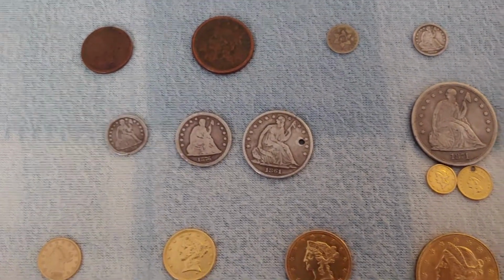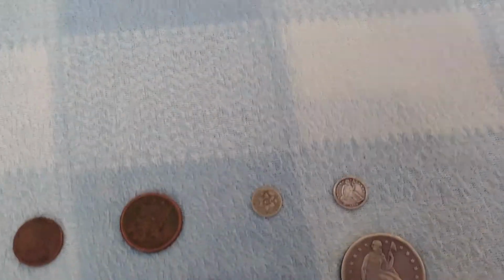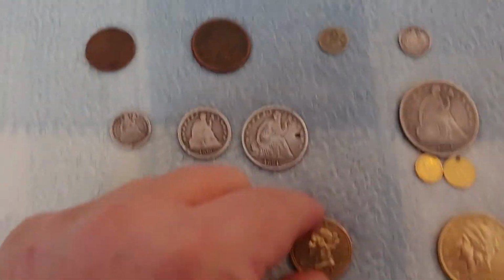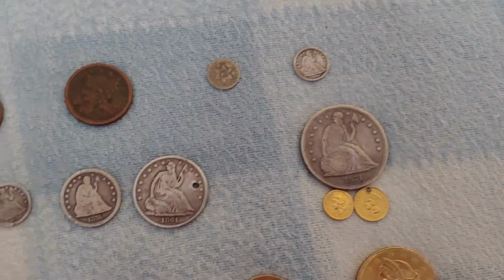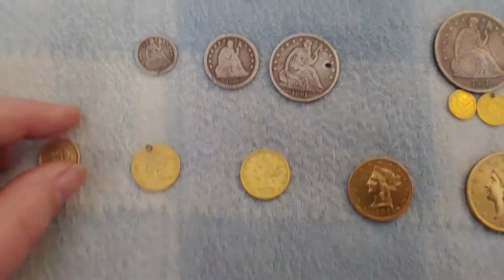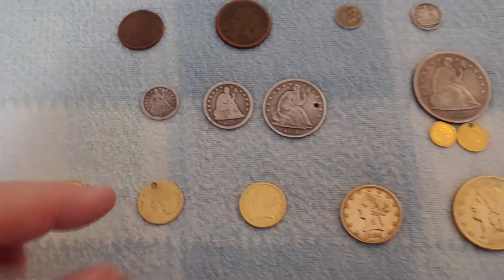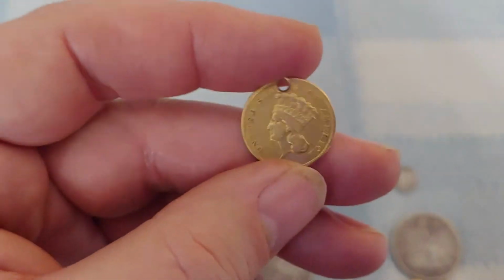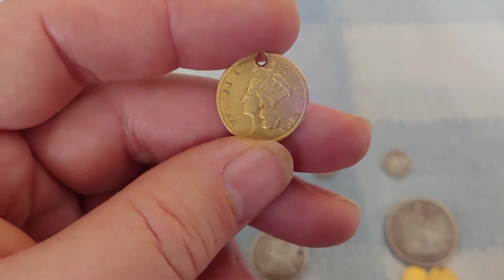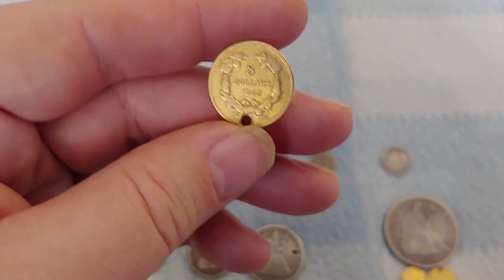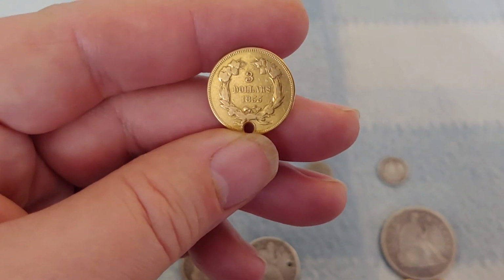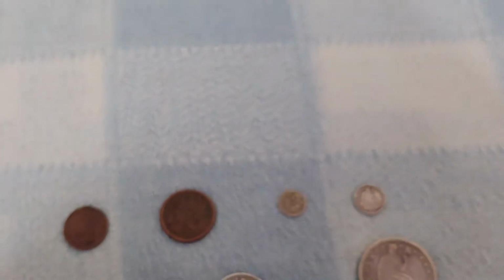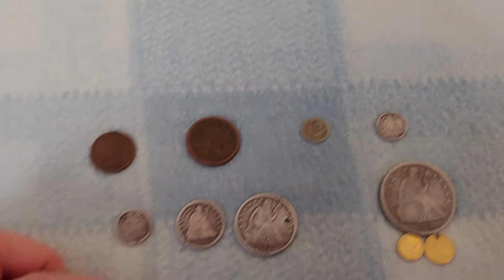Okay, and then something new is introduced, and that would be the gold $3 piece. It's not clear why that was introduced exactly, but there it is. And the gold $3 piece, of course, pretty much matches the new design for the $1 with the larger diameter. So they're pretty consistent in many ways.